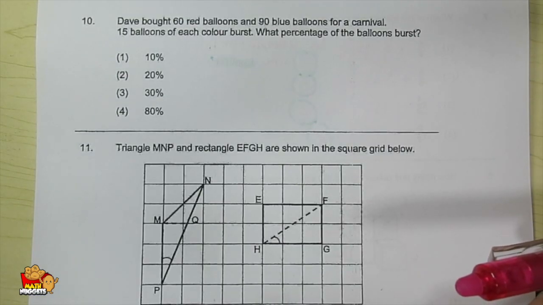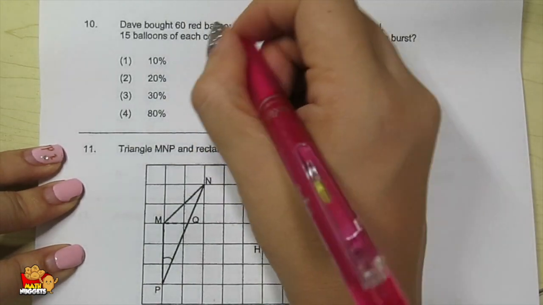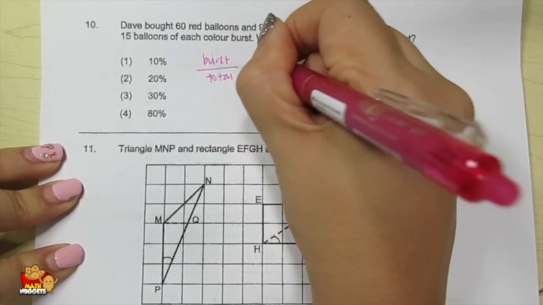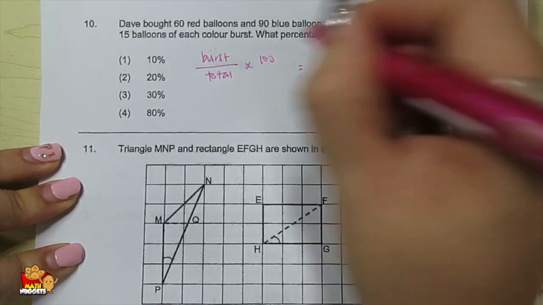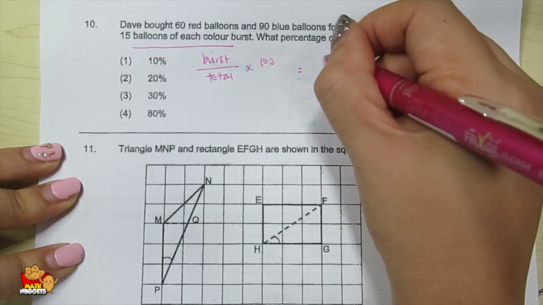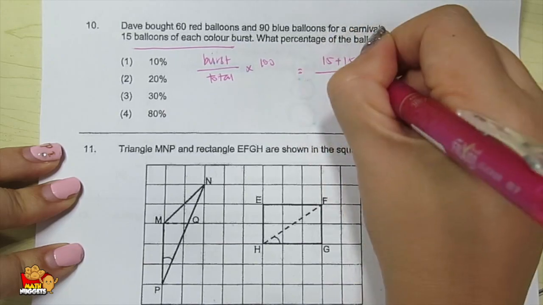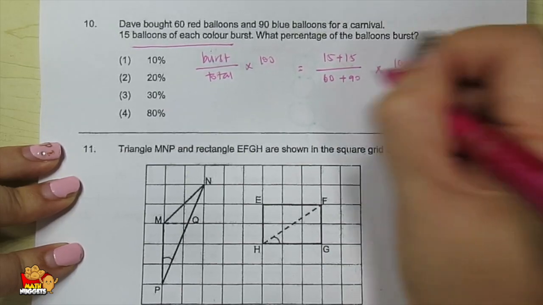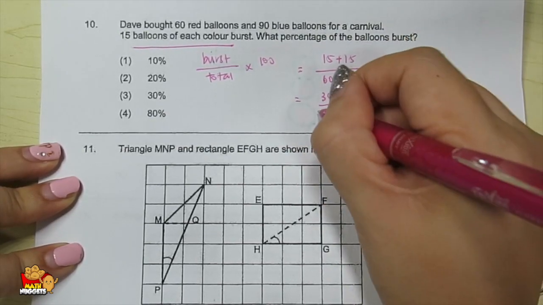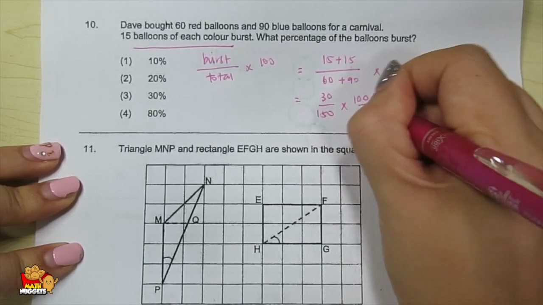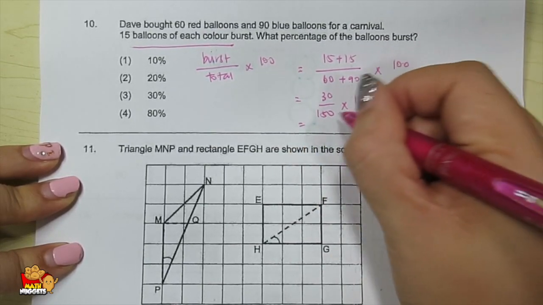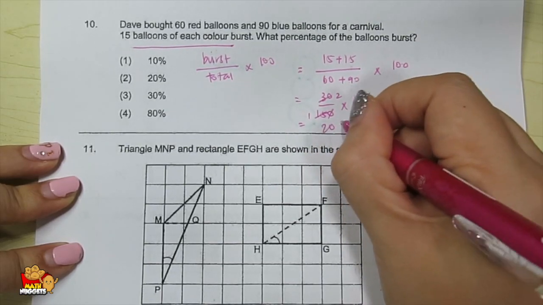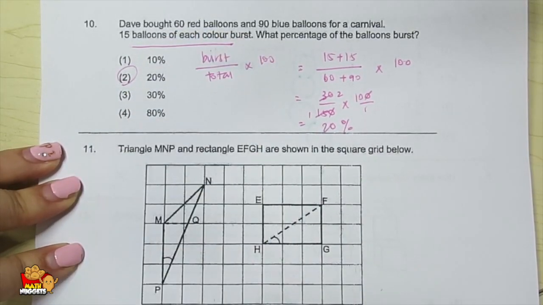Question 10. What percentage of the balloons burst? Basically what they want us to find is the burst out of total times 100. So 15 balloons of each color burst. So each color is 15 plus 15. Out of the total, 60 plus 90. Afterwards, I'll take this and times 100. So this is 30 out of 150 times 100. So can cross this out. 30 and 15, 2 and 1, 20%. Option 2.